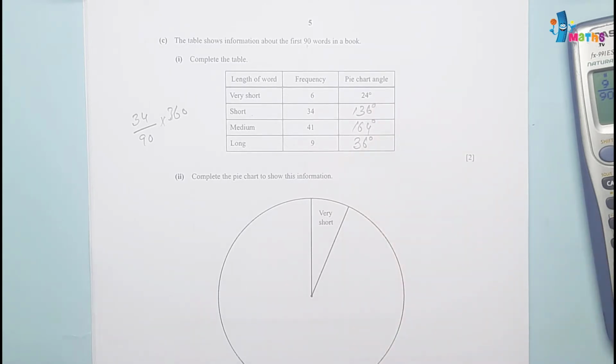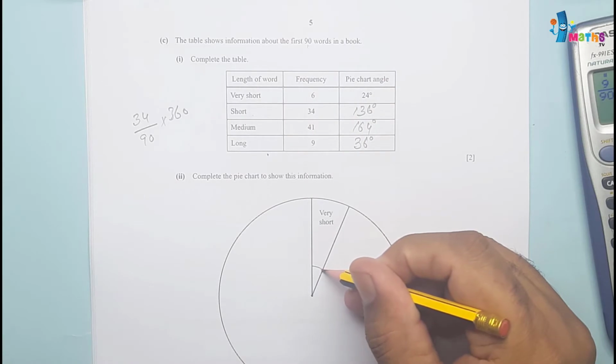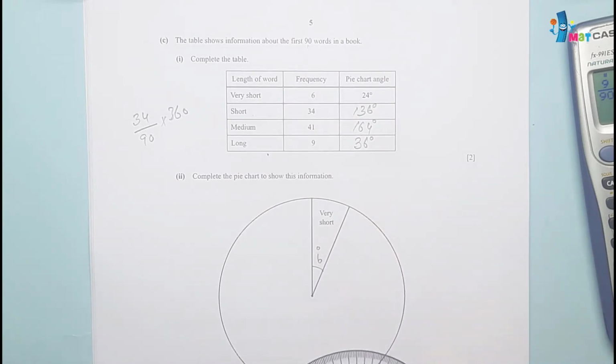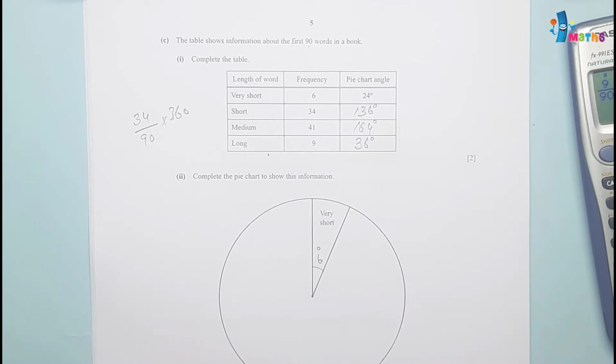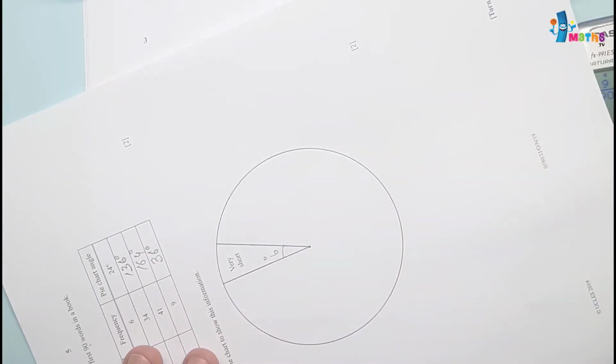Complete the pie chart. To show this information, we have to draw this. This is short, so this angle is 6 degrees, they have provided us, and we have to draw the next angle, 136. So 136 we will check from here.